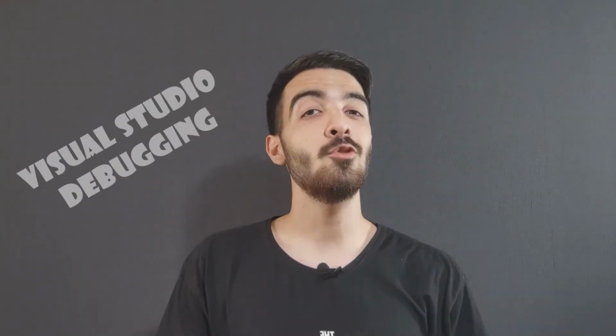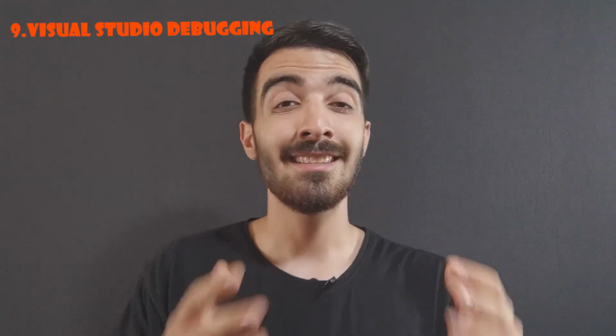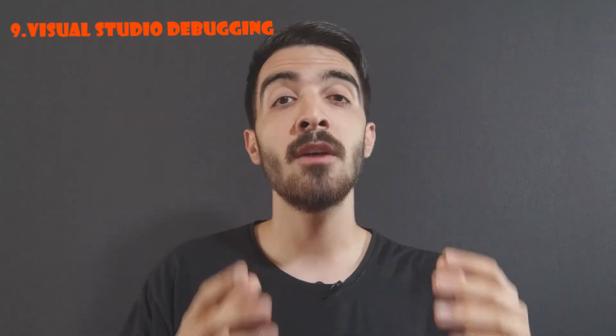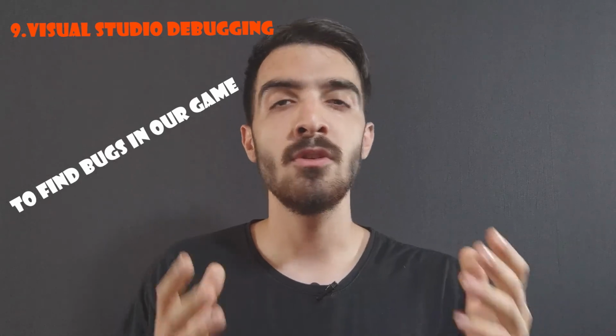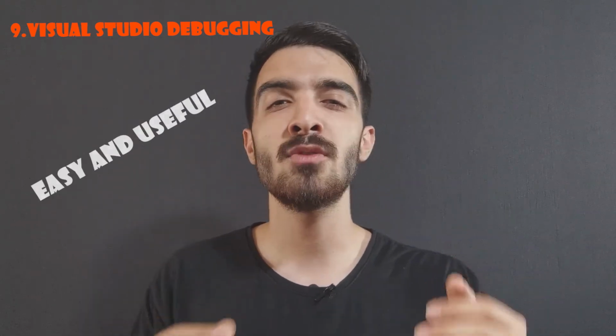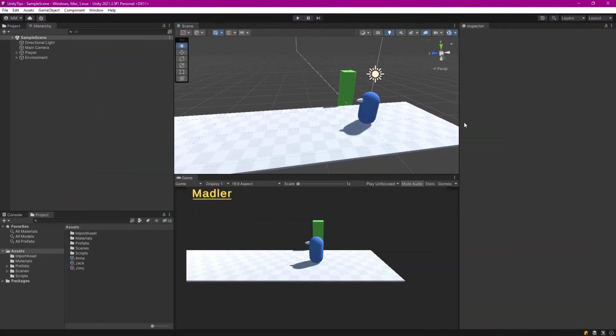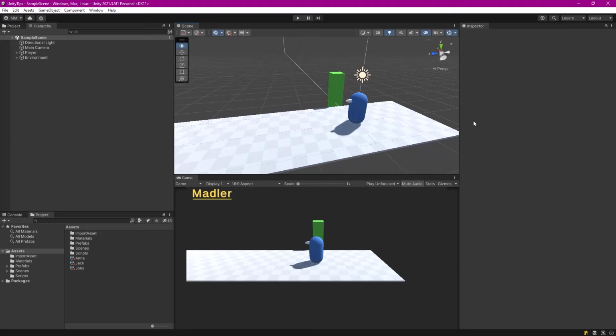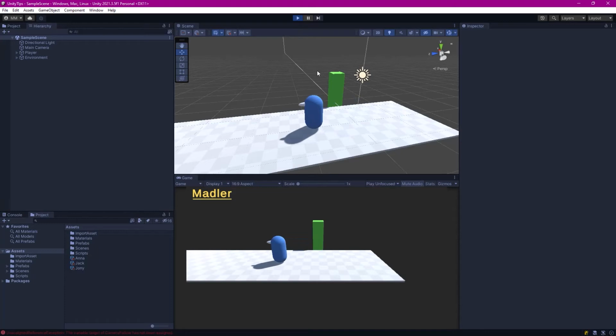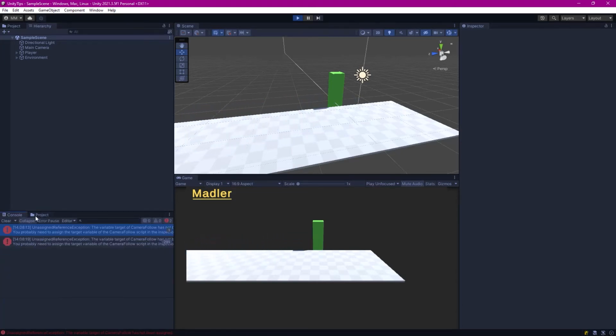Number 10. Visual Studio debugging. It's essential to have good tools to find bugs in our game. So Visual Studio Debug is an easy and useful tool for debugging code. Let's see how it works. Here I have a player that moves forward automatically and a camera that follows my player. I play the project, and as you can see, my camera doesn't follow my player, and in the console I have bugs. Let's use Visual Studio debugging to solve these problems.